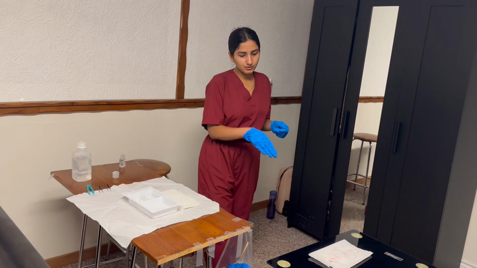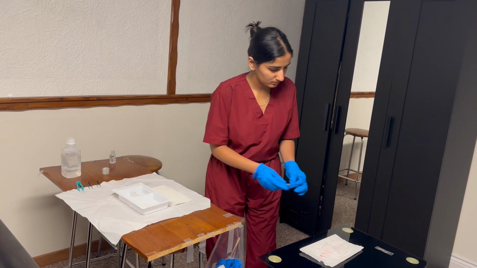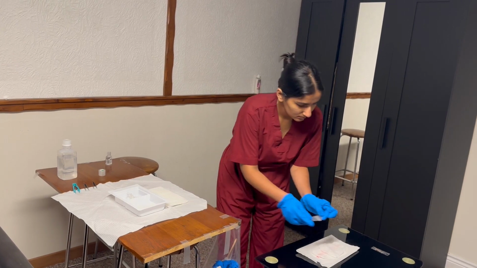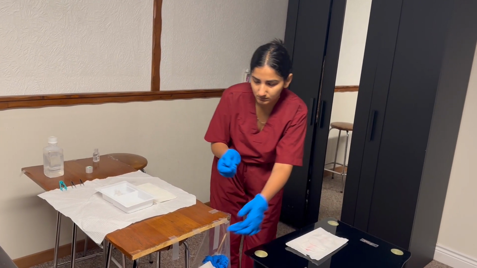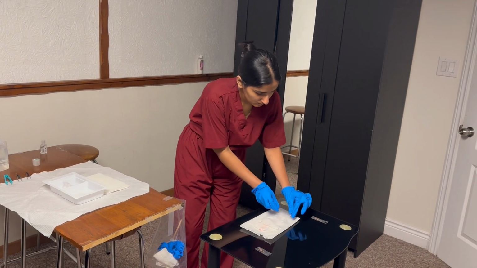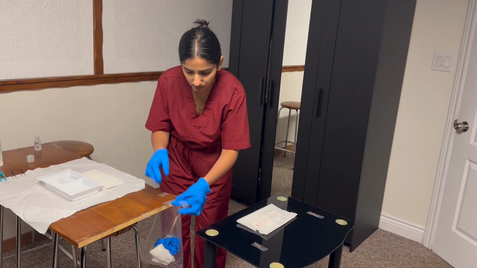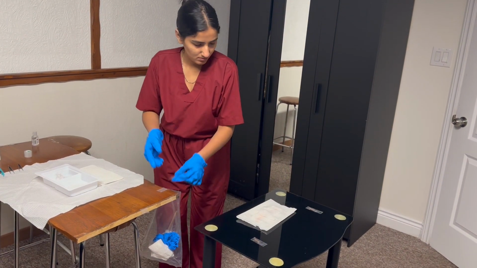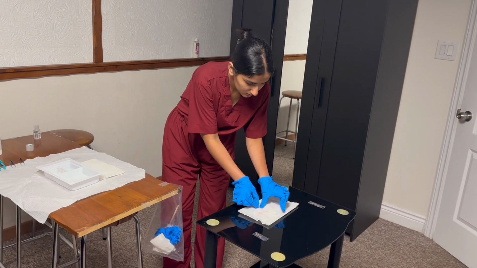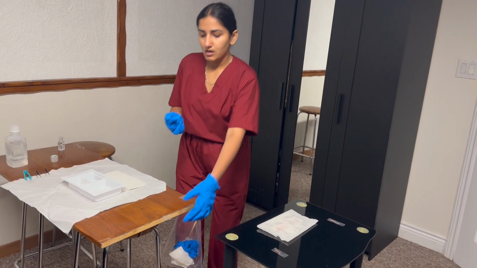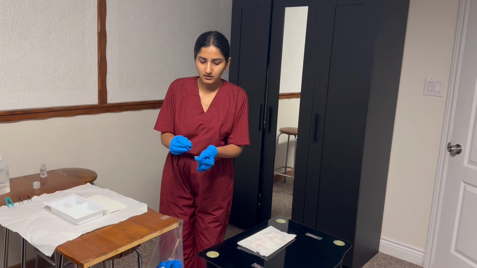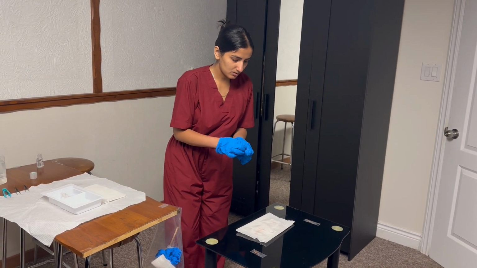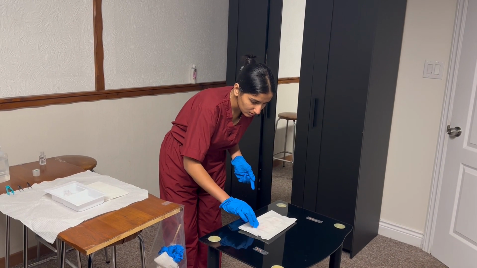And now I am going to tape it. And on this tape, I will write my date and time of today, and I will write my initials and put it on the dressing of the wound, sorry.